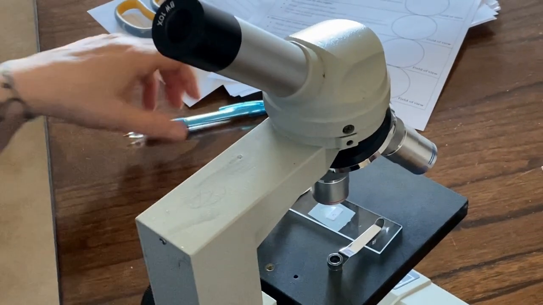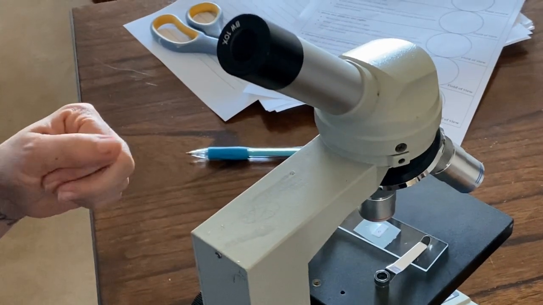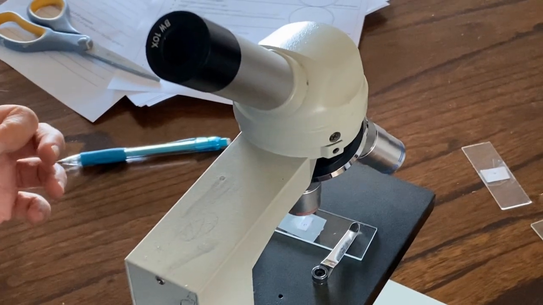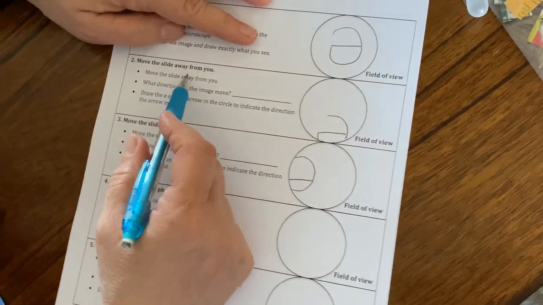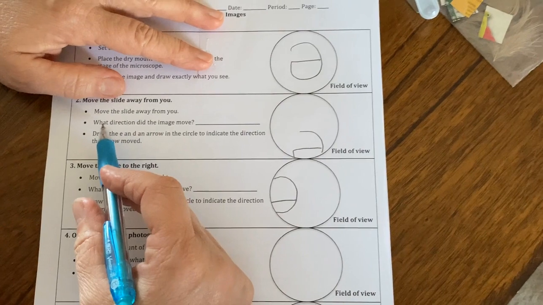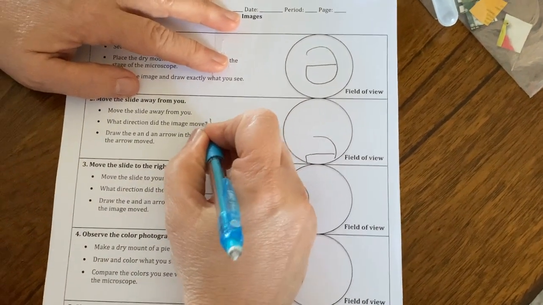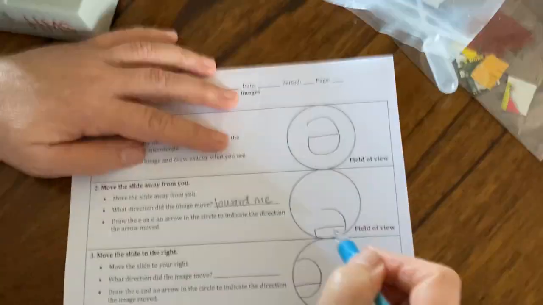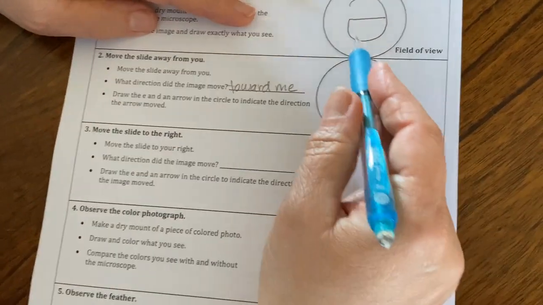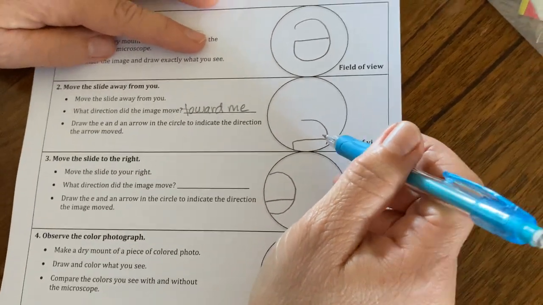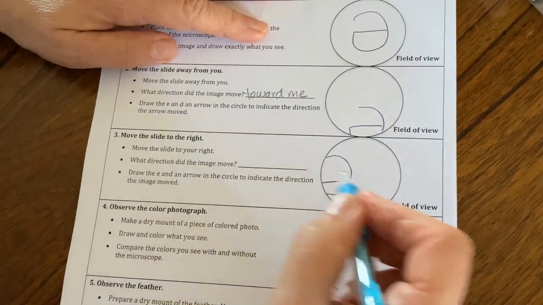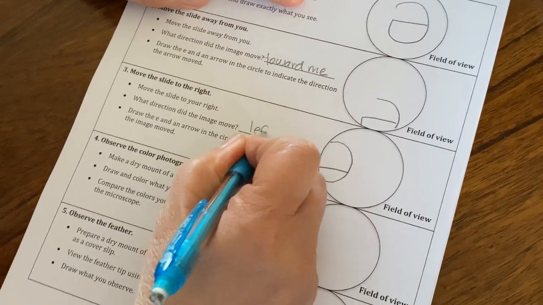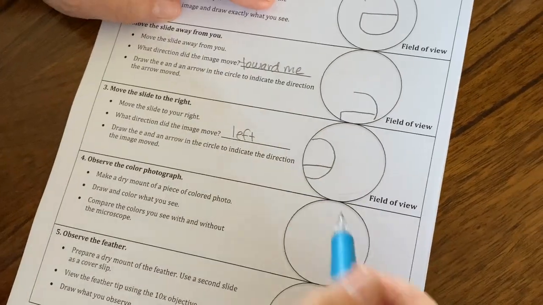So on the microscopic images sheet that you're supposed to be filling in, that's what we're going to be filling in about the E. Okay? You're supposed to be putting in an answer for number 2. We moved the slide away from us, and the direction it moved was toward me, right? And so that's kind of what it looked like as I moved it away from me, the image moved toward me. Okay, and then for 3, we moved the slide to the right, it moved to the left, right? And so I drew it there, what it looked like.